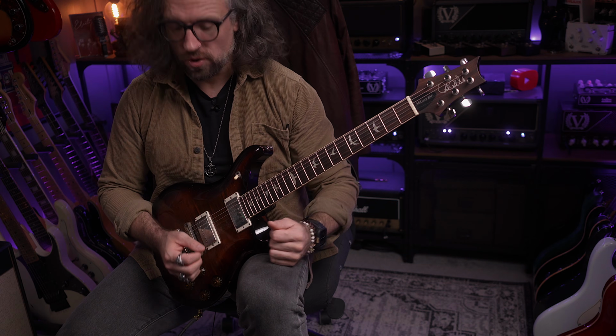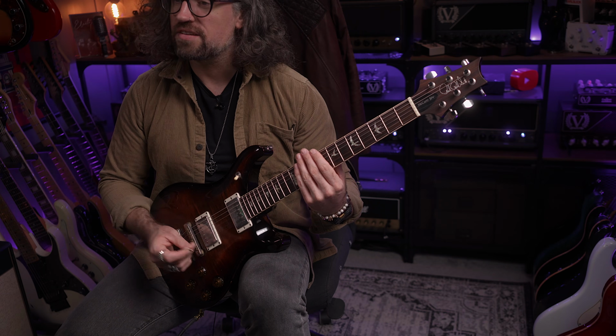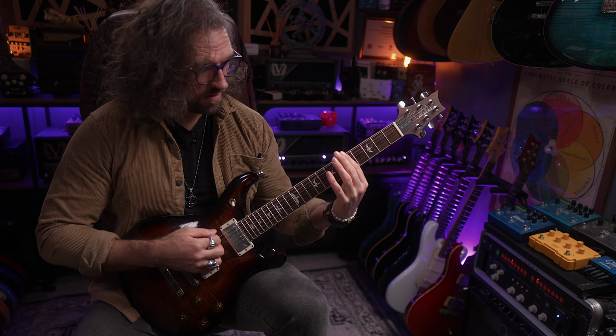This enables us, because we only have roots and 5s, to play one big power chord simply by strumming all the strings, or by placing one finger across all of the strings.